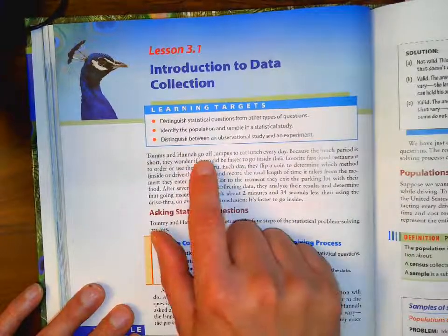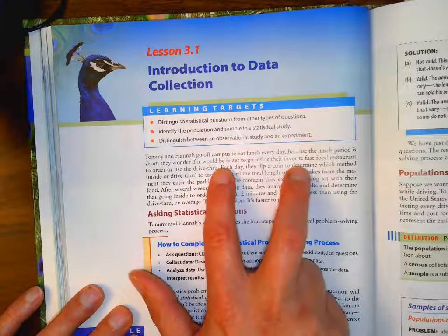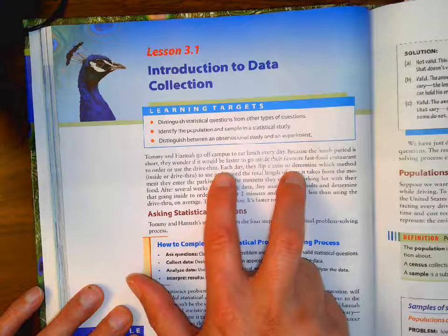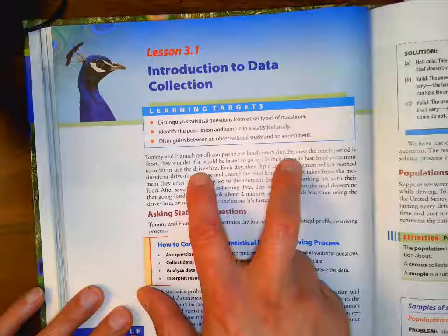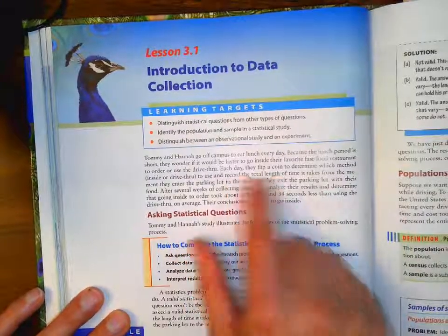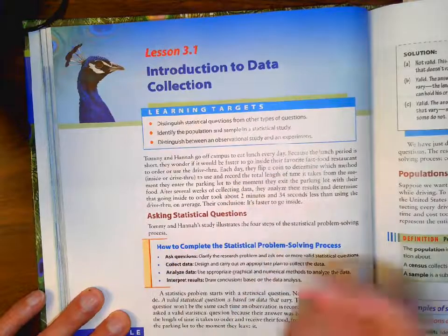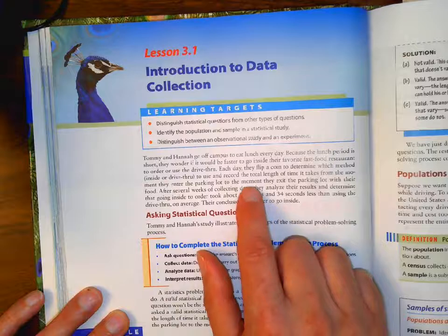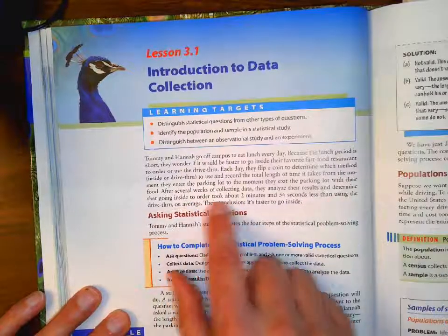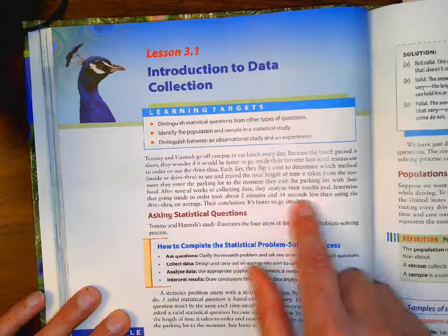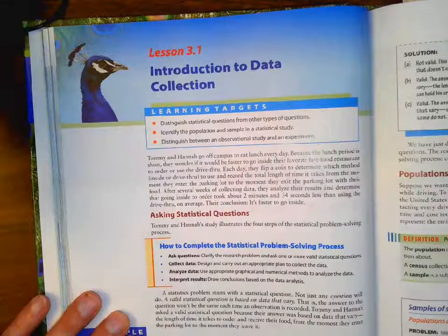Tommy and Hannah want to go off campus to eat lunch every day. Because the lunch period is short, they're wondering if it'd be faster to go inside the fast food restaurant or use the drive-through. Each day they flip a coin to determine which way they're going to go, and then they record the time with a stopwatch. Over many days of looking at that data, they decided the order took about 2 minutes and 34 seconds less than using the drive-through if they went inside. So that's sort of the idea of how they collected the data.